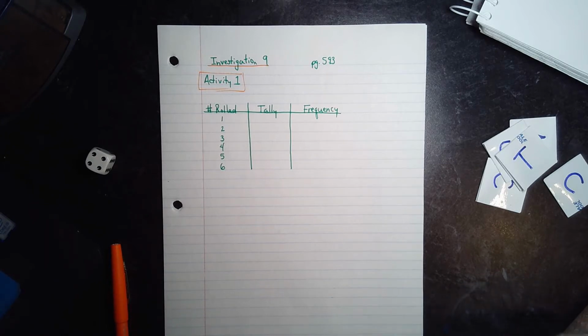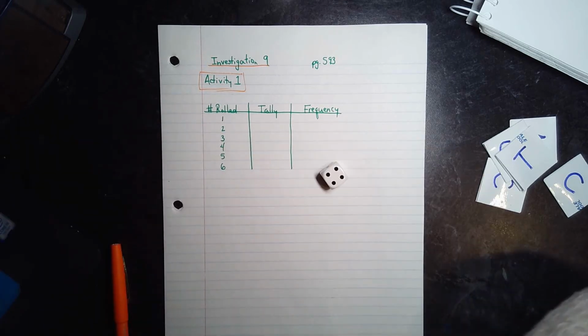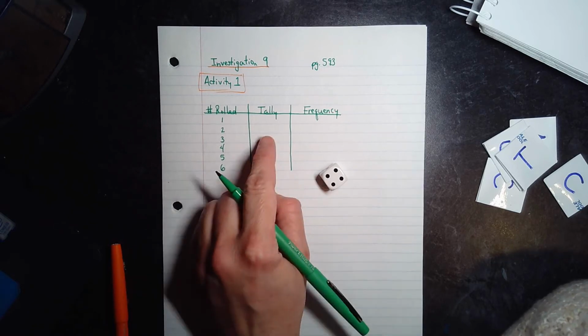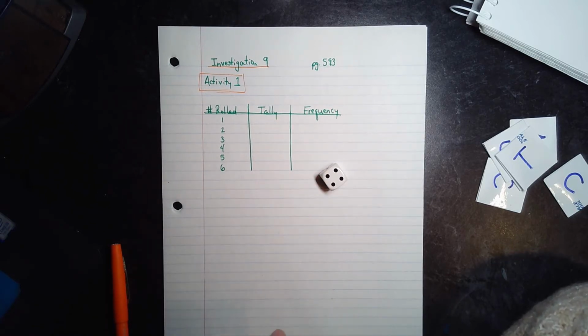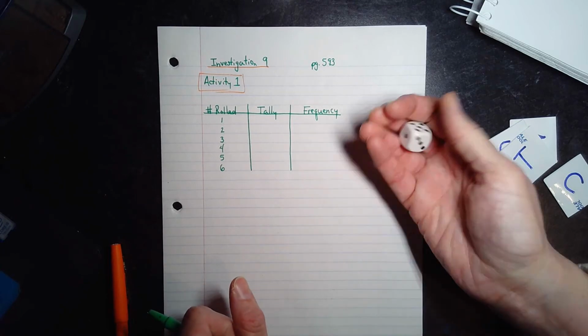Okay, so what we're doing here is we have our die, and we are going to be rolling it 24 times, and we are going to tally how many times we roll each number. Okay, I'm not going to make you watch me do that. I'll do the first one just for an example.